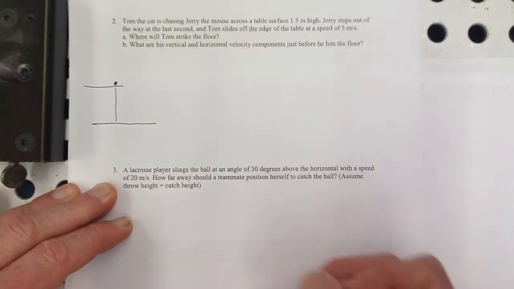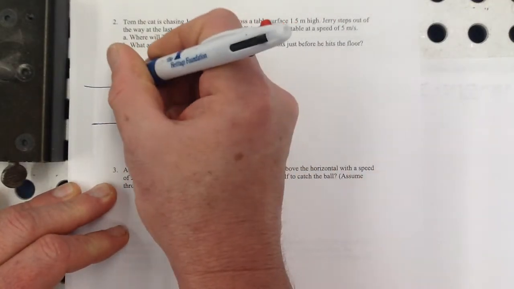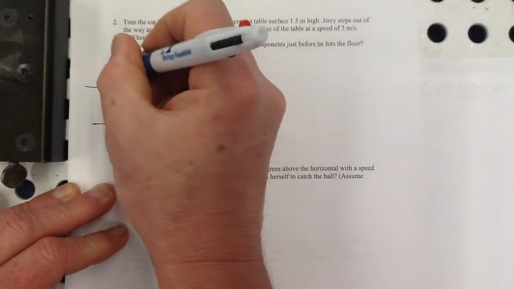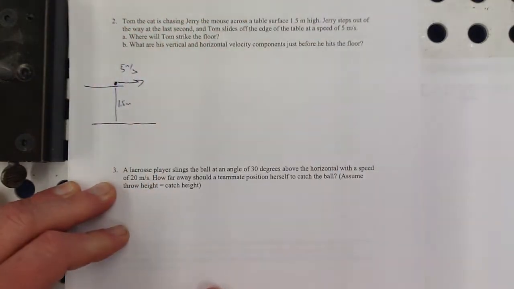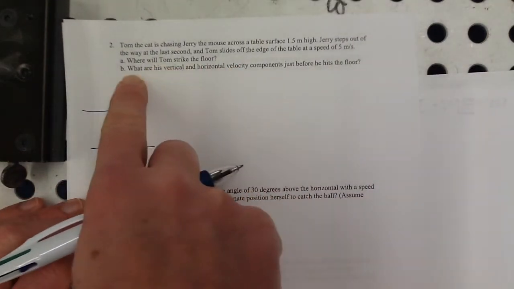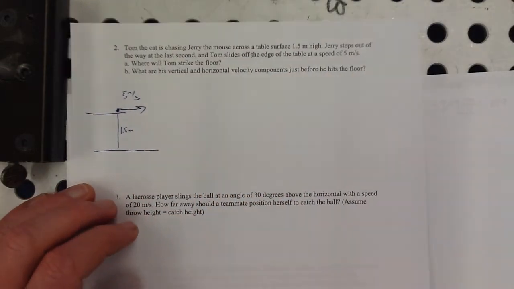that's my cat, and this is 1.5 meters up, and he is going to go sliding off the table at 5 meters per second, horizontal launch. Where will Tom strike the floor? What's the vertical and horizontal components just before he hits the floor?